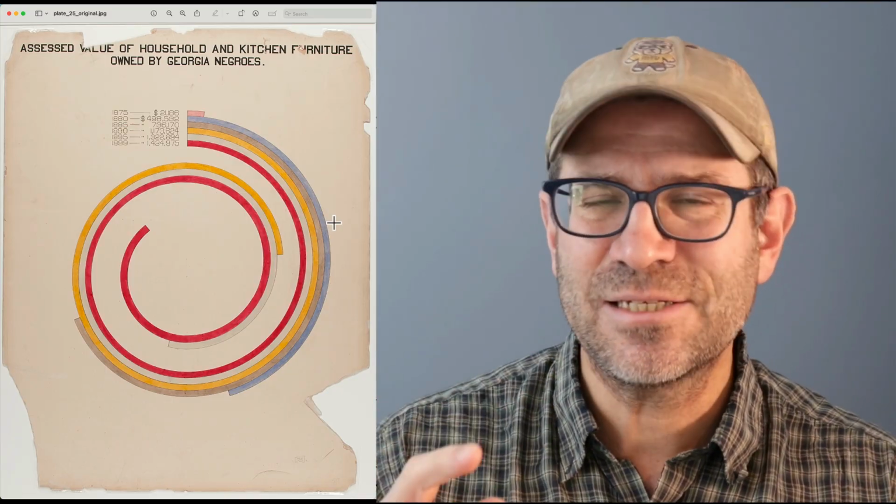Anyway, this is a visual that shows the assessed value of household and kitchen furniture owned by Georgia Negroes. And so again, showing the data from 1875, 1880, 85, 90, 95, and 1899. And these are spirals that, interesting to me at least, spiral inward, right? I would have kind of expected them to spiral outward. Perhaps they go inward because they also have this legend here with the years as well as the valuation.